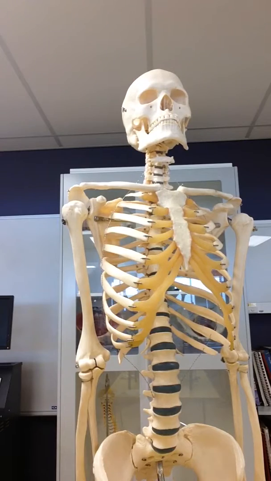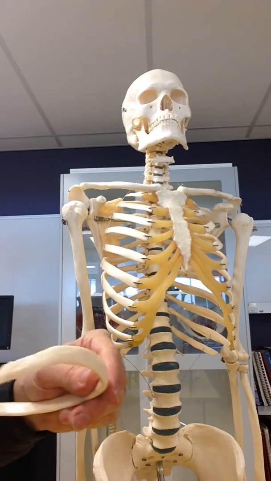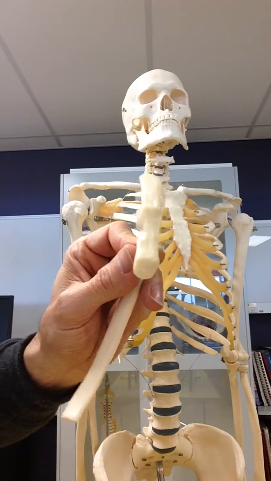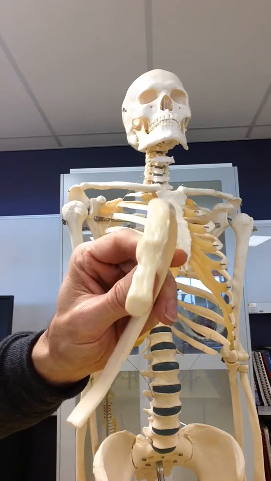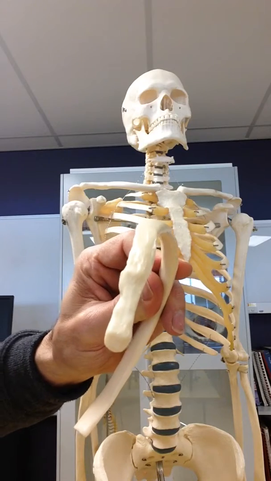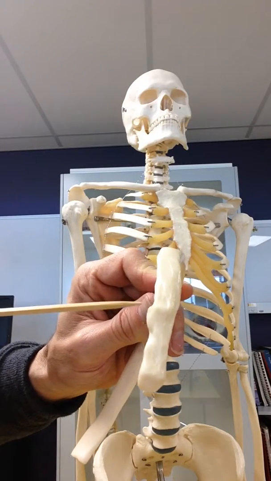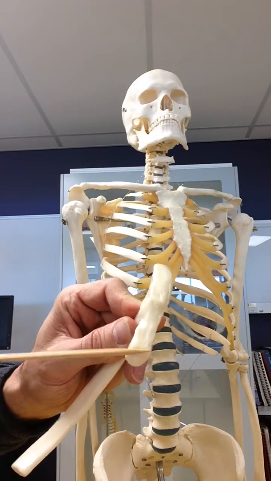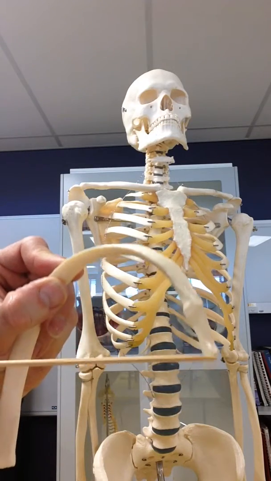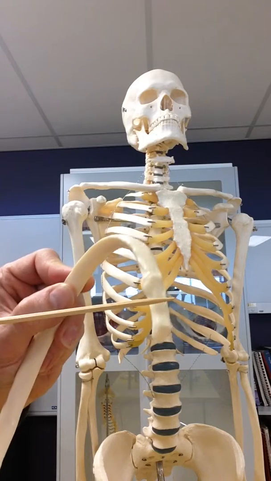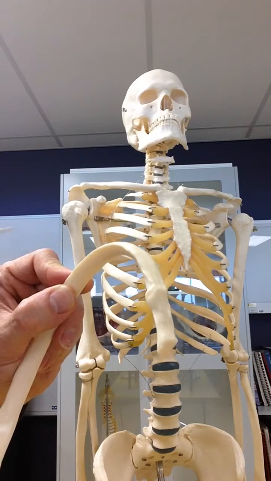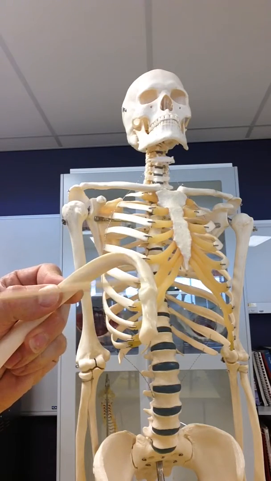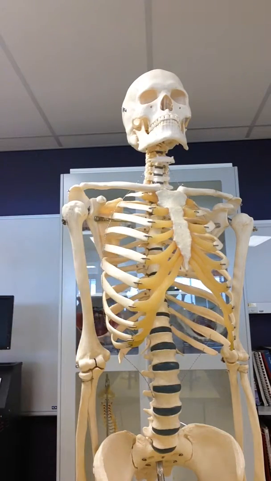And then on the rib itself, and here's one that I can hold up closer to the camera to make it a bit easier to see. Here's a true rib. So this is one of the ribs, actually this will be one of the ones between 3 and 7. Here we've got a tubercle on the rib, and here we've got the head of the rib. So this is the bit that will attach to the vertebral body. This is the bit that will articulate with the transverse process on the vertebra. So that's the head and then the tubercle of the rib.